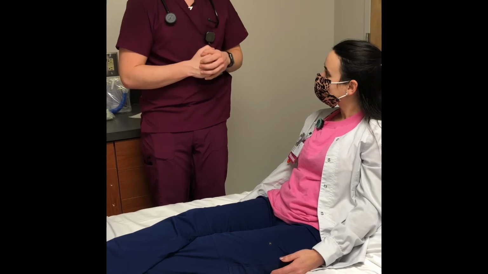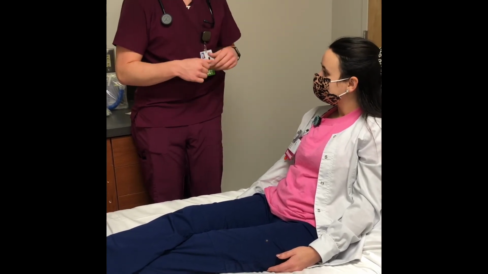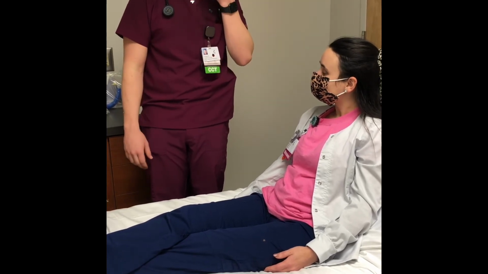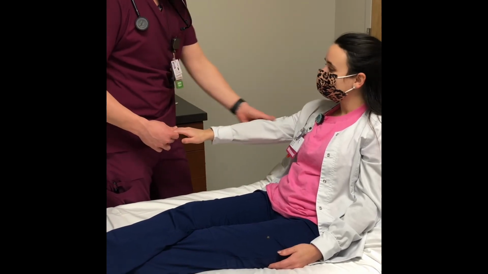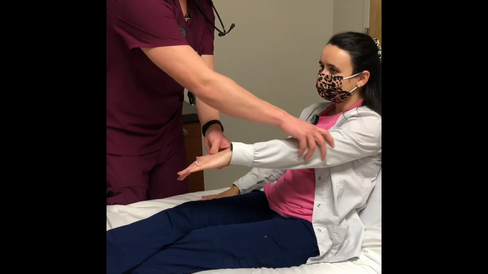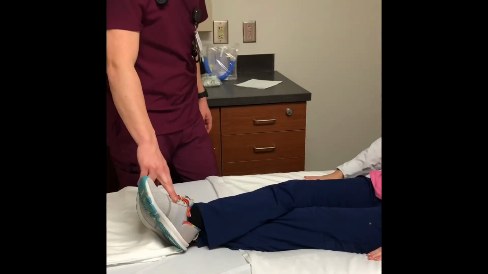Lastly, I'm going to check for any edema, which is just swelling, as well as your capillary refills, and just make sure everything's flowing well, all right? Okay. So let me see this hand. There's no swelling noted. Capillary refill is good. All right, good, no swelling. Capillary refill is good. We're gonna pretend like you don't have any shoes on.